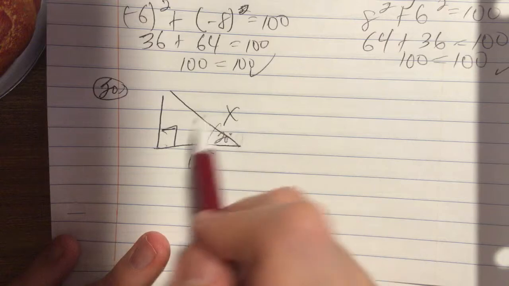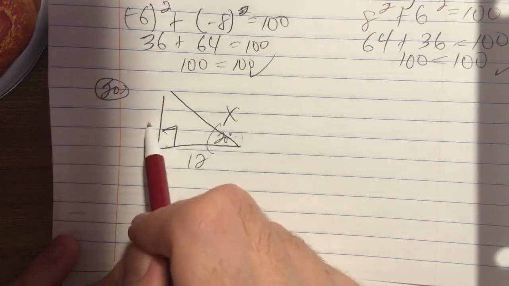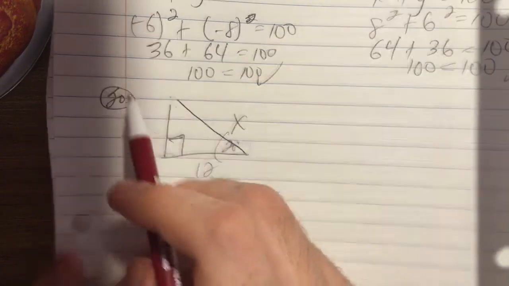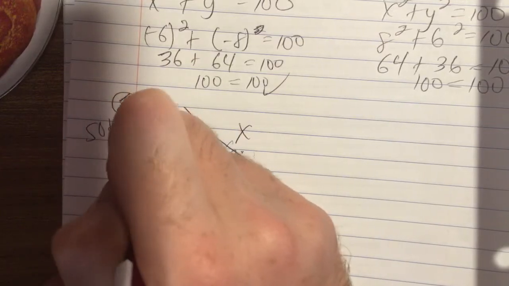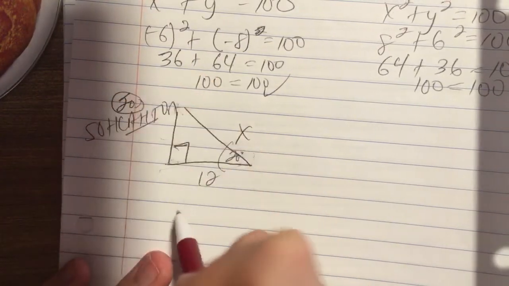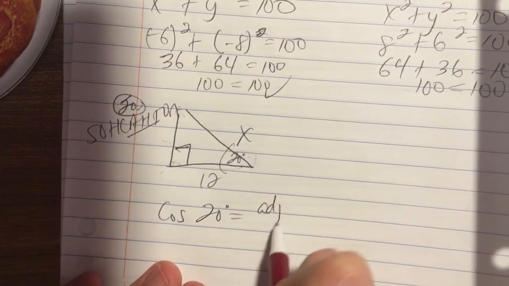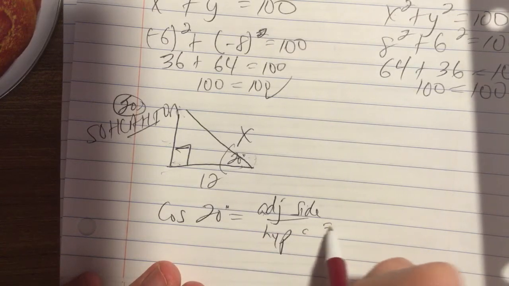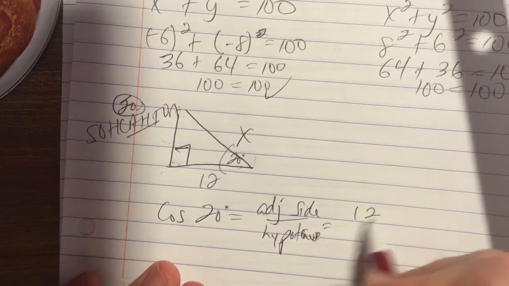We don't know the opposite side of the angle. Everything's going to be based and referenced off the reference angle, which is 20 degrees. We don't know anything about the opposite side. We do know the hypotenuse, and we know the adjacent, SOHCAHTOA. We're using adjacent and hypotenuse, so we're going to use the cosine. We know that the cosine of 20 degrees has to be equal to the adjacent side over the hypotenuse. The adjacent side is 12, and the hypotenuse is an unknown, 12 over x.